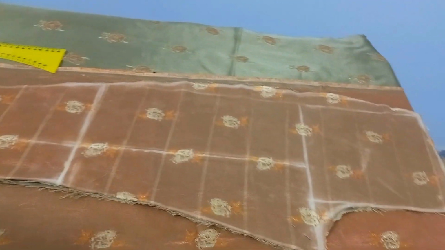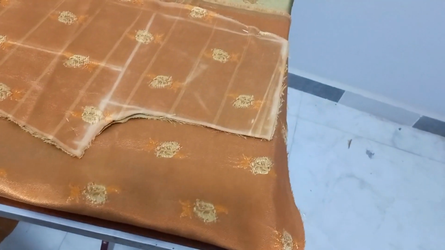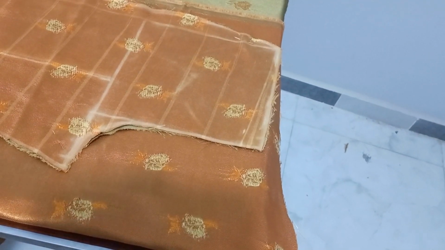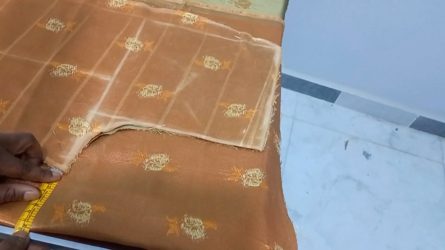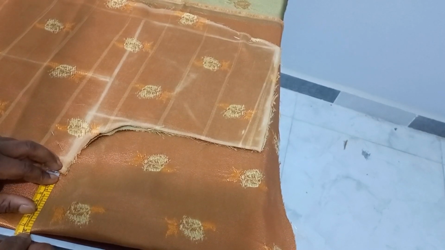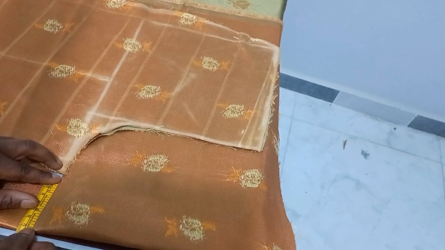Then I'll come to this flap part. I'll take a measurement of 2.5. You can use 2.5 or 3. So let me use 2.5.